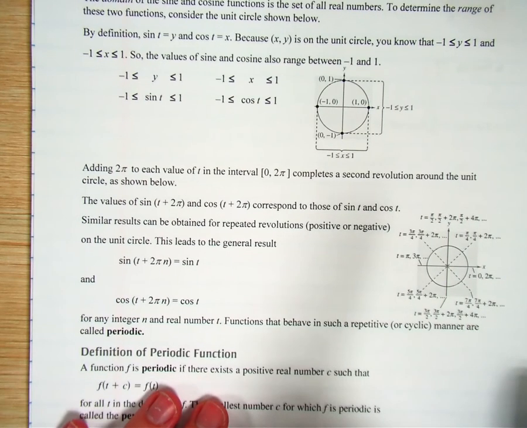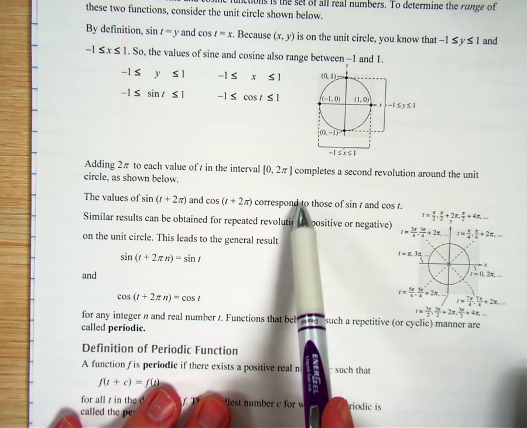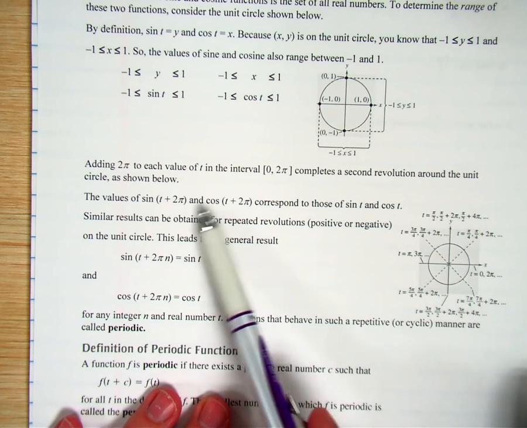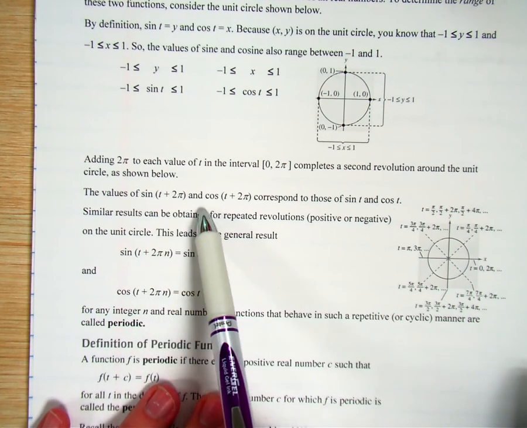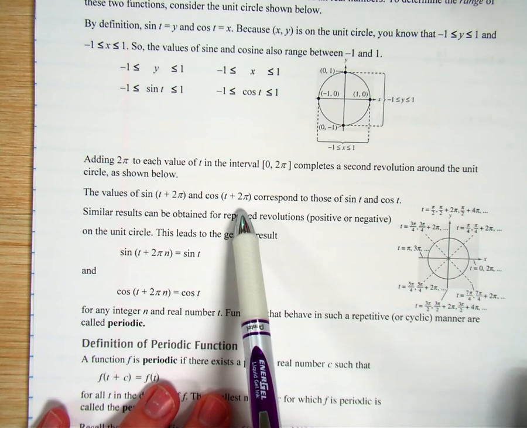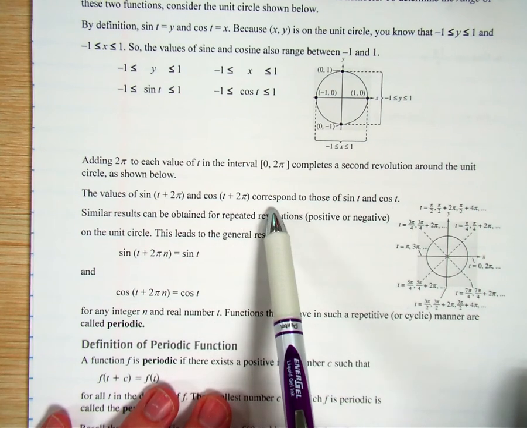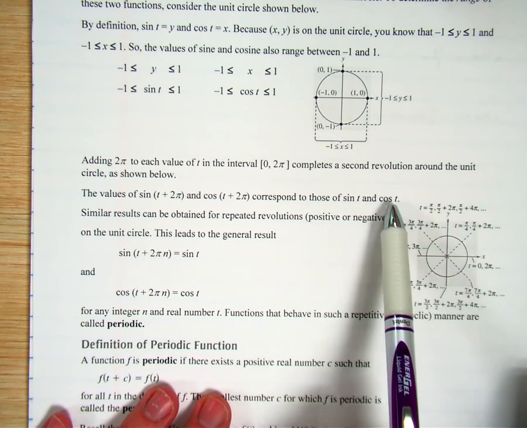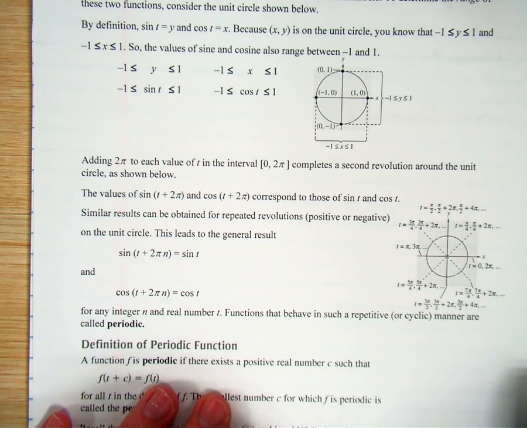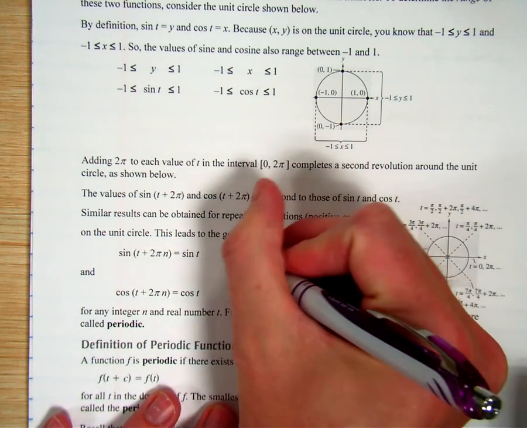Adding 2 pi to each value of t in the interval can complete a second revolution around the unit circle. The values of t plus 2 pi, sine of t plus 2 pi, and cosine of t plus 2 pi are the same values as for t. What does that mean?